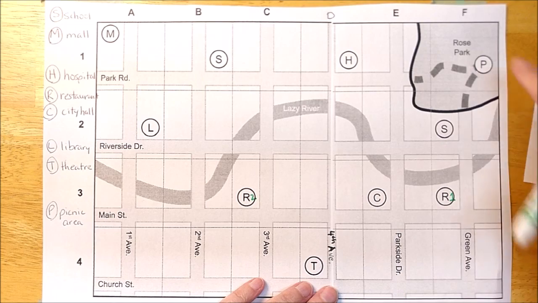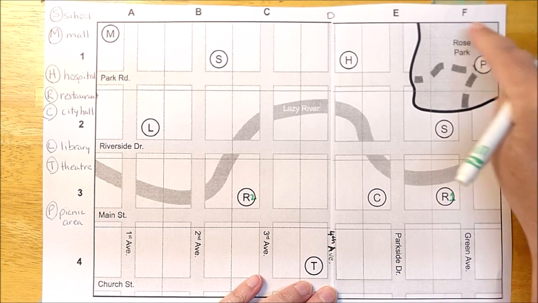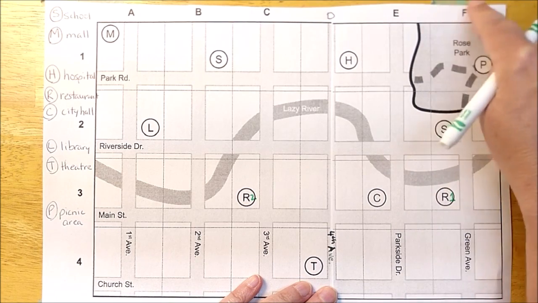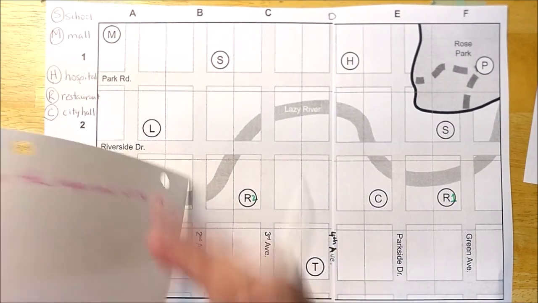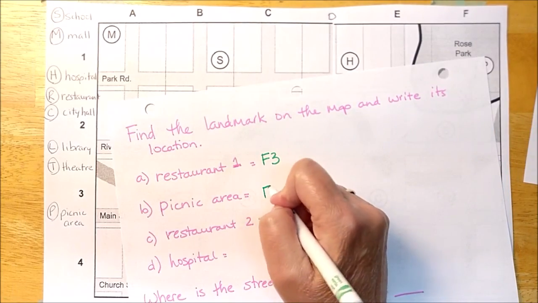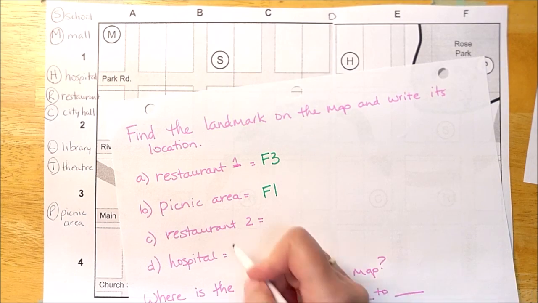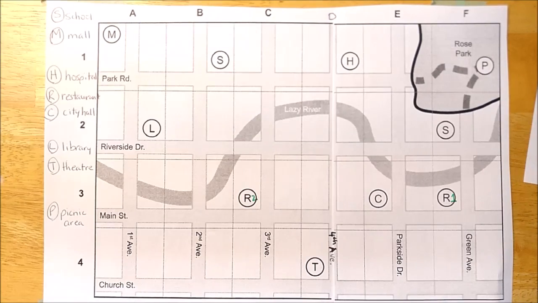Then it wants us to tell what's the location of the picnic area. So where's the picnic area? It's right up here. So there's that square, F1. So the picnic area is located at F1. Where's restaurant 2 located?